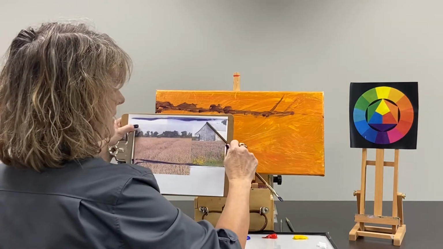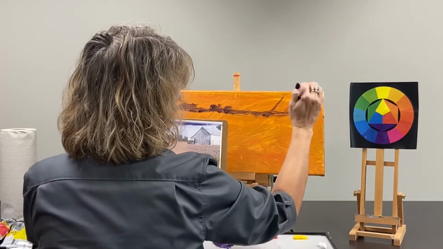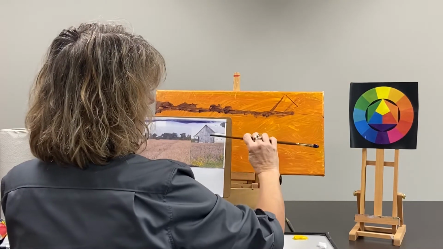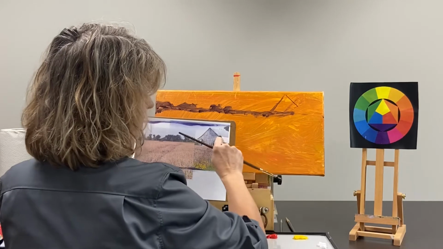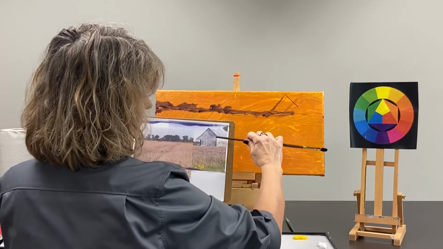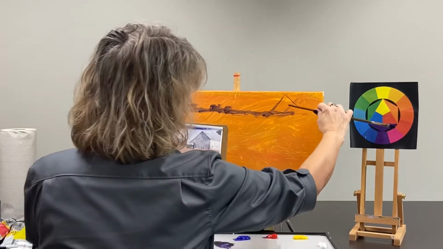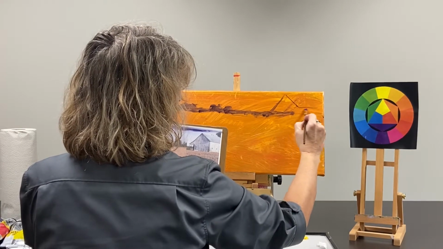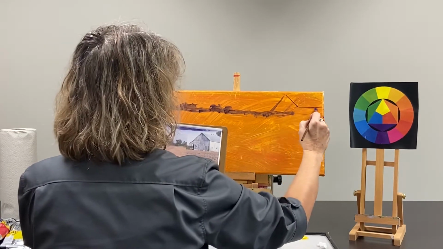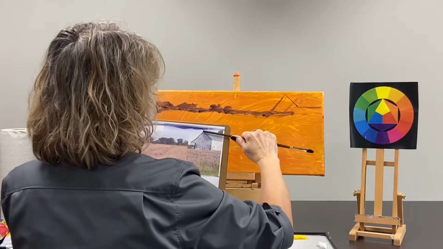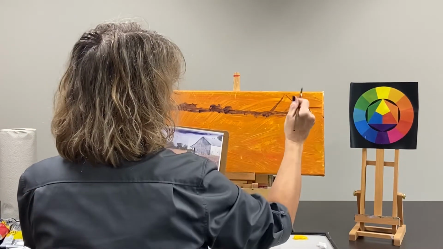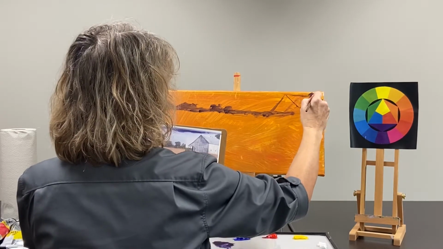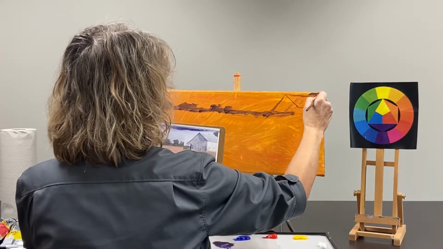And now the roof line here. Then the line here. Now you'll notice it's just a little bit of an angle, just slightly, just down a bit. I don't want to do that too much, but and here. And there's a tree back in here.